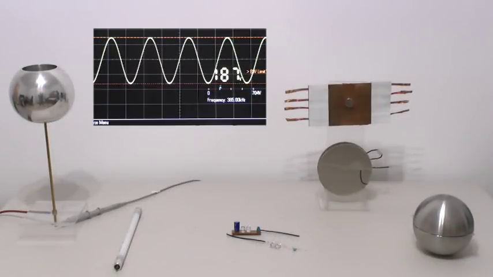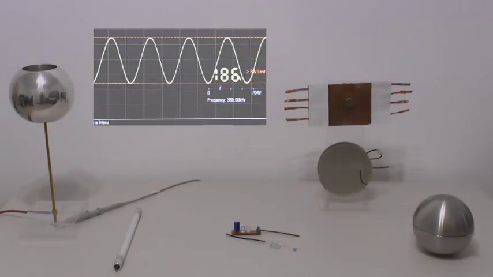Welcome. In this video series we're going to look at capacitive currents and at systems or components which influence the electric propagation of waves or dielectric fields, in order for a load to pick up this energy.